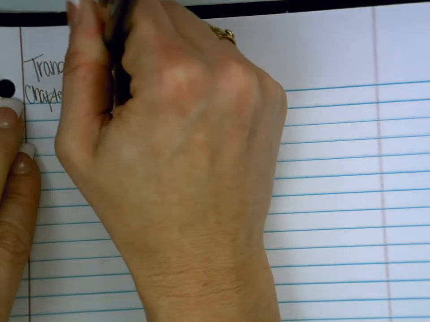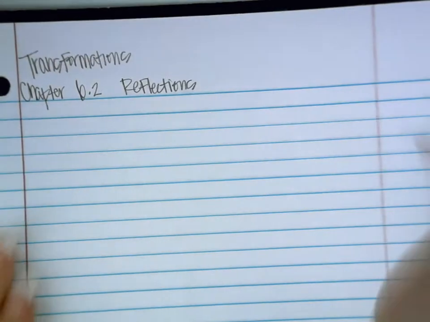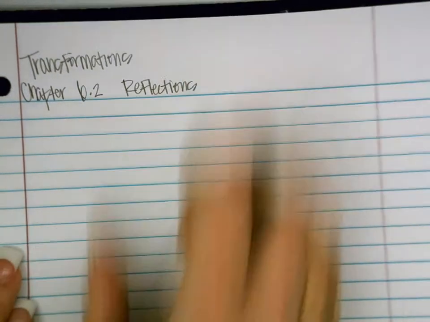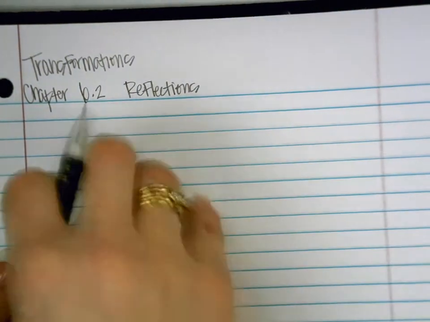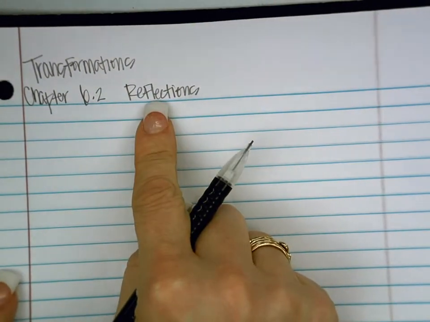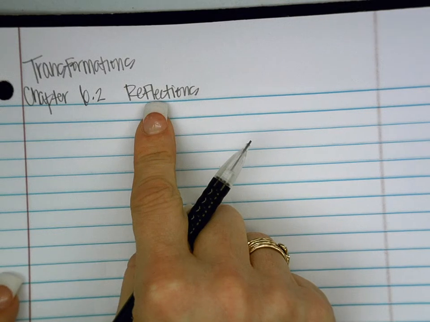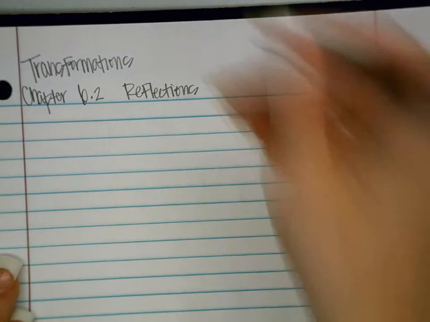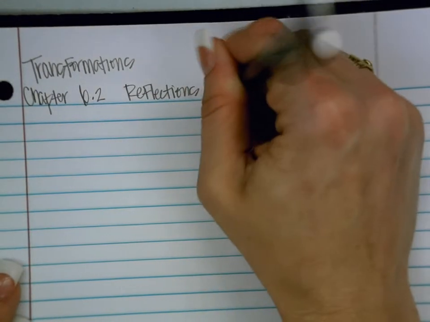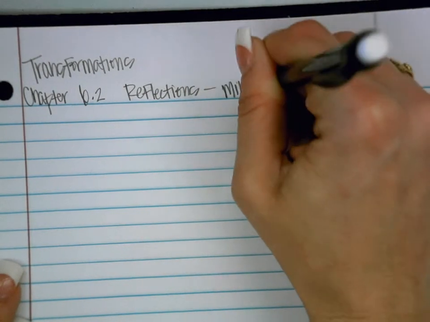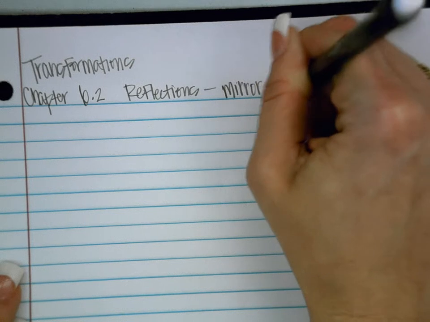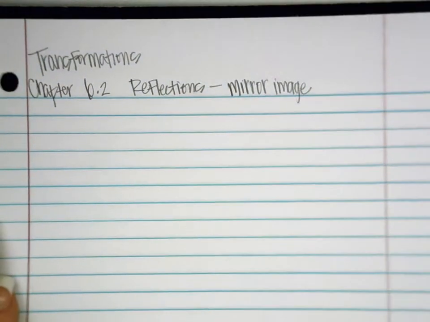Yesterday, we talked about translations, and translations were just sliding something from one place to another. A reflection, what do you think a reflection is? What does that sound like? Have you ever seen a reflection? Where do you see a reflection usually? In the mirror. So reflections are mirror images.